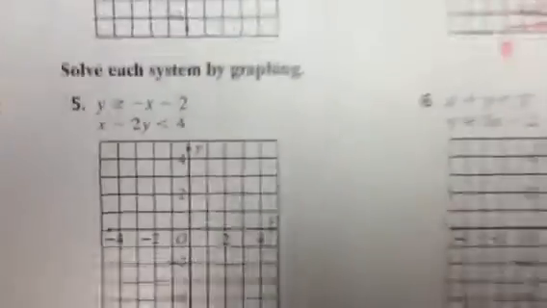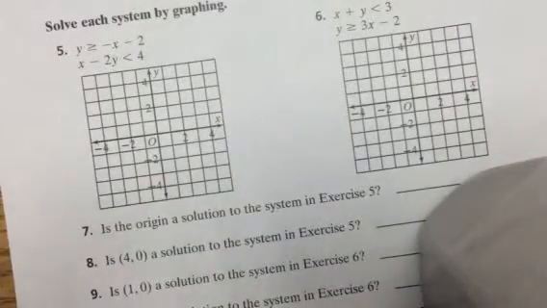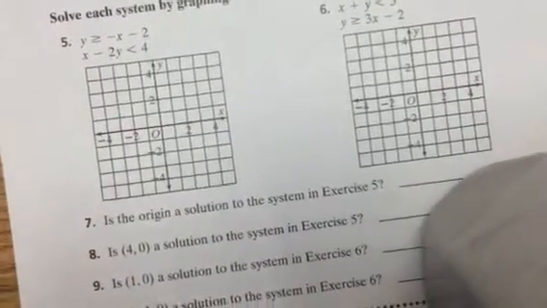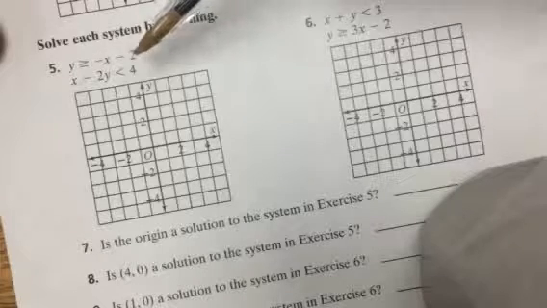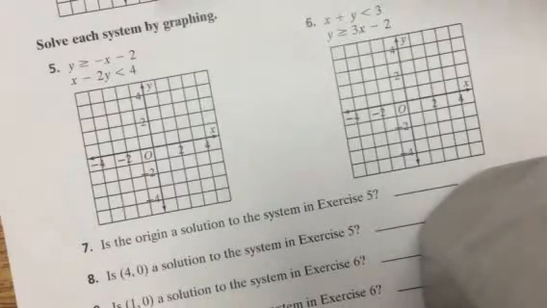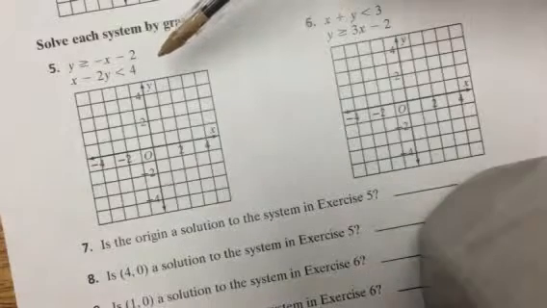All right, number 5, I'm going to go ahead and set my phone down so we can look a little more closely and I'll have my hands free, is different. It says solve each system by graphing, and you can see we actually have 2 equations here. We have y is greater than or equal to negative x minus 2, and we have x minus 2y is less than 4. When we have 2 equations like this, we're going to graph and shade for both.